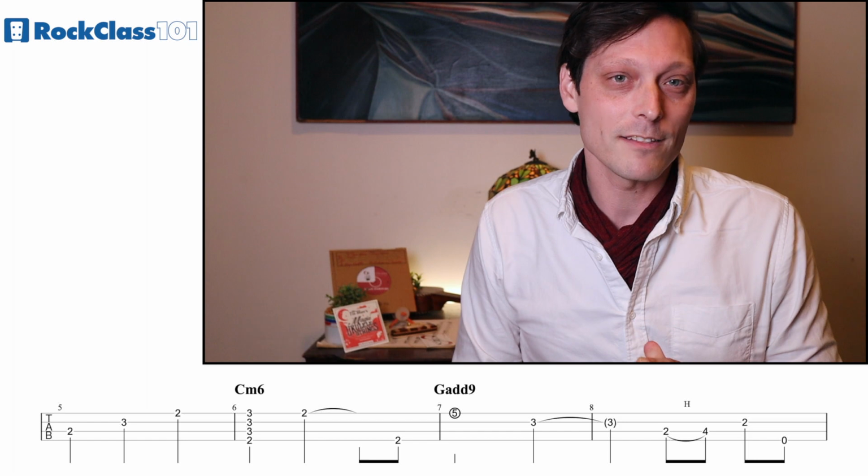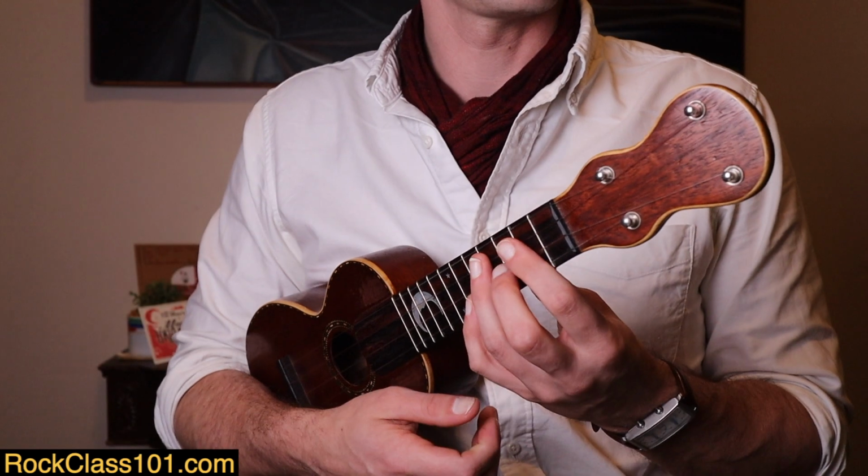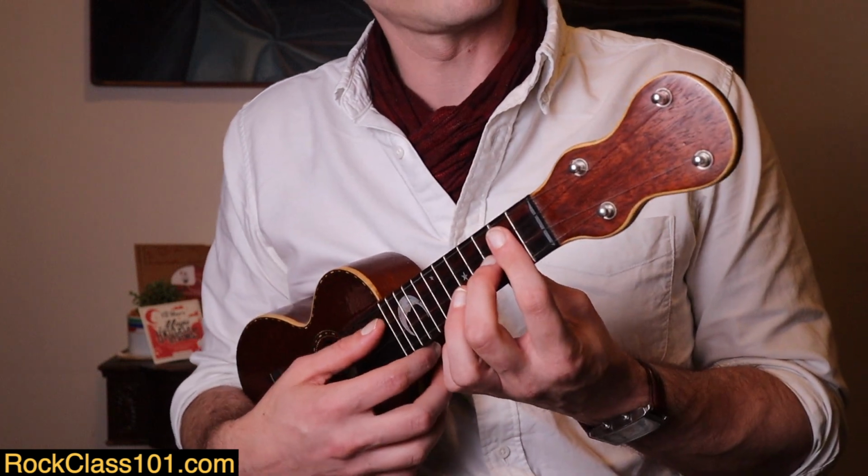Before we move on to the next lick, let's just try those first 8 measures of the tune together. 1, 2, 3, 1, 2, 3.